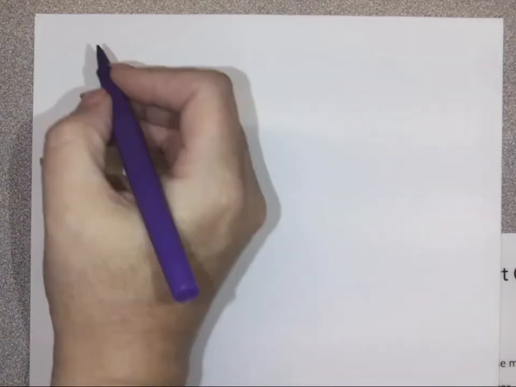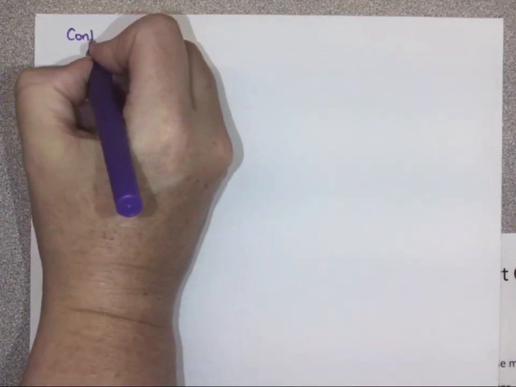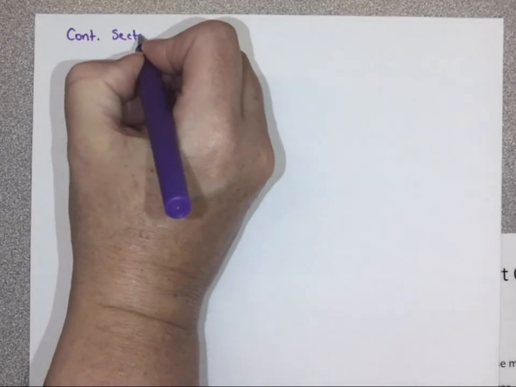The last thing that we looked at, correct me if I'm wrong, was a vertical asymptote. I gave you an equation and I said to find the vertical asymptote, and we simplified some things before we determined what the vertical asymptote was. So this is still section 2.4.